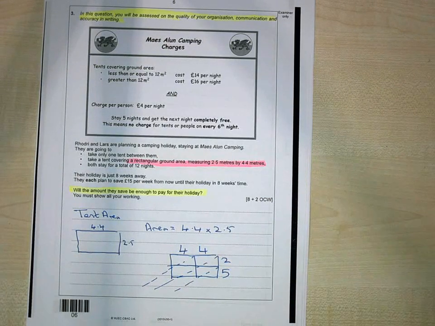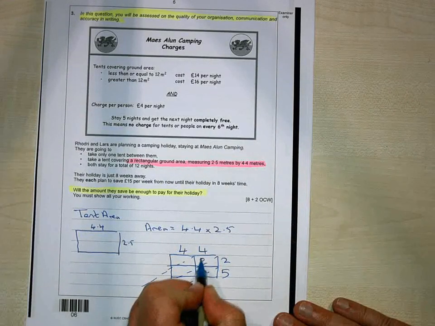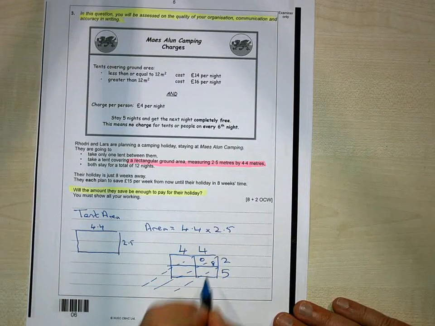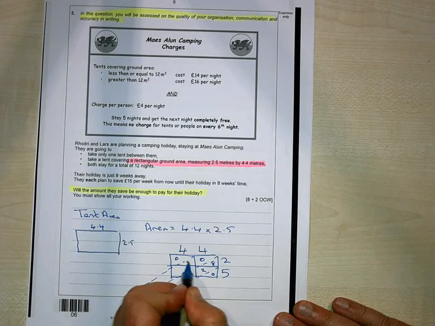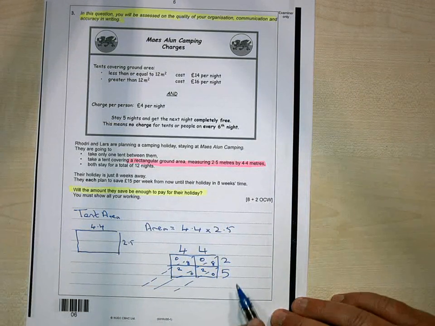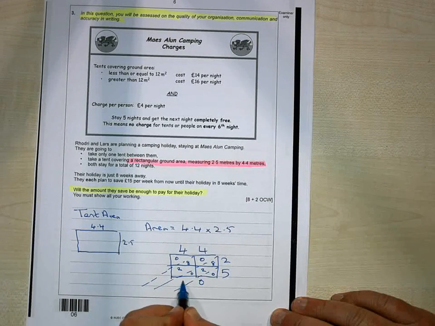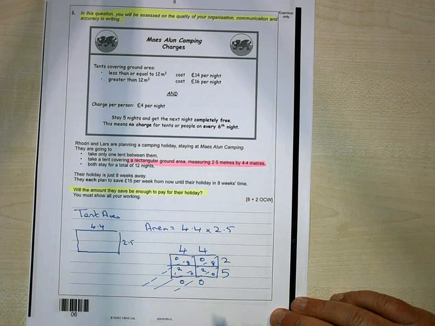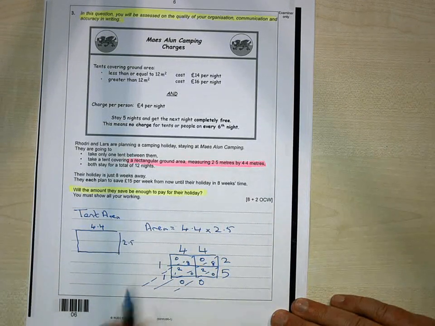So to do 4.4 times 2.5, we'll just deal with the digits first of all. 4 times 2 is 8. 4 times 5 is 20. And then we add up the diagonals. So I have a 0, 8 and 2 is 10, 0 down, carry 1, 8 and 2 is 10, and 1 is 11.